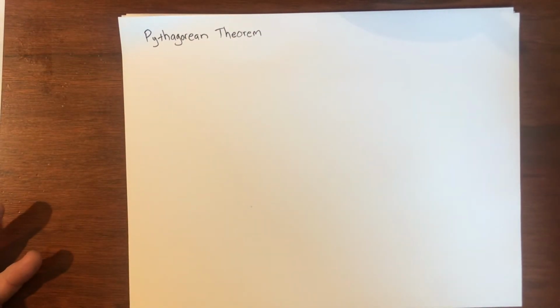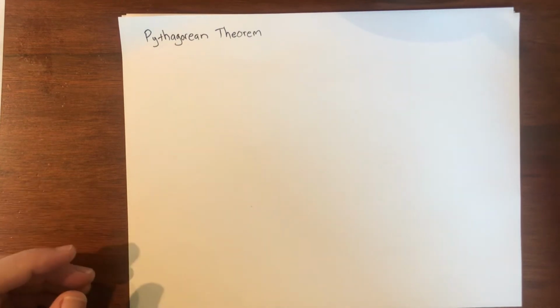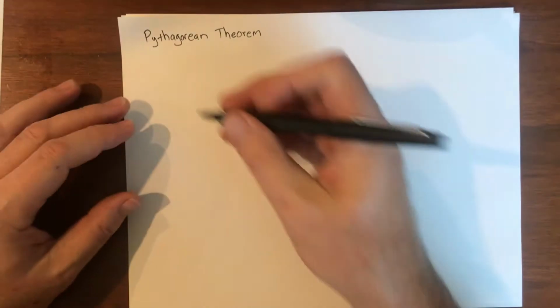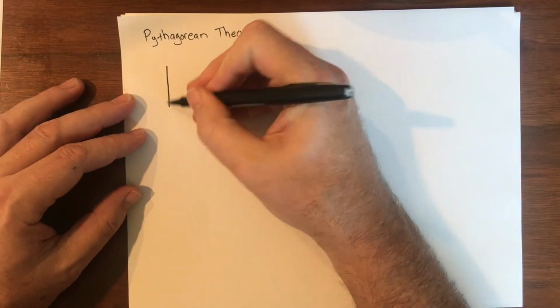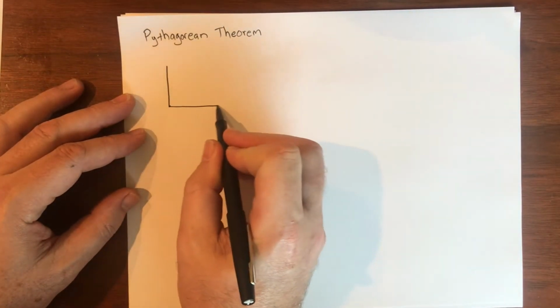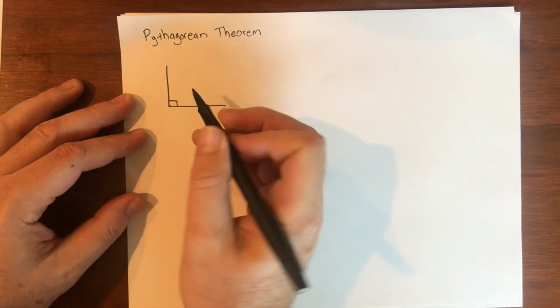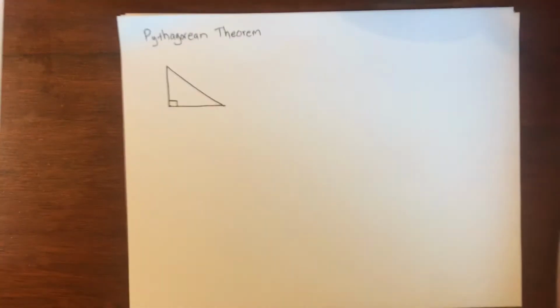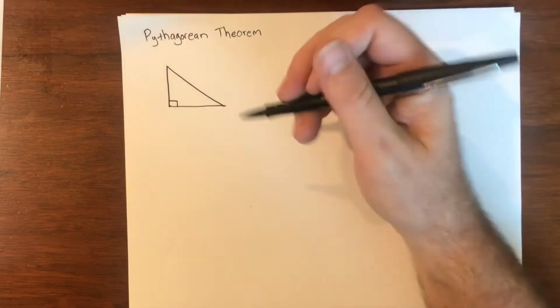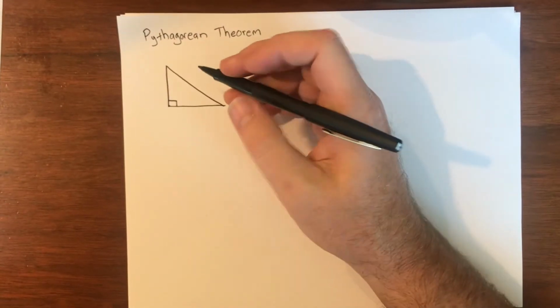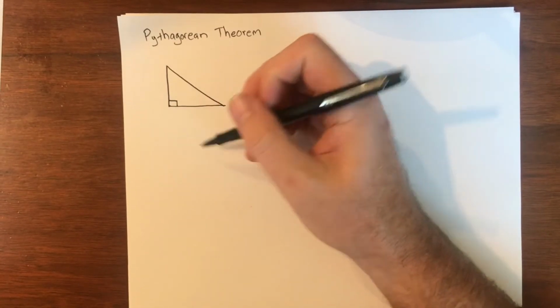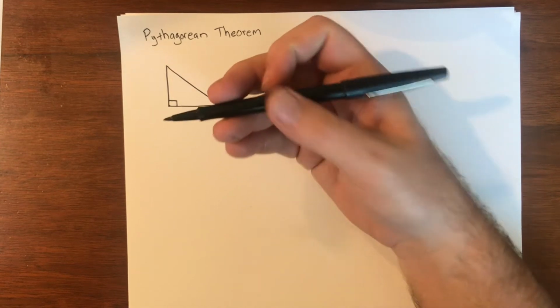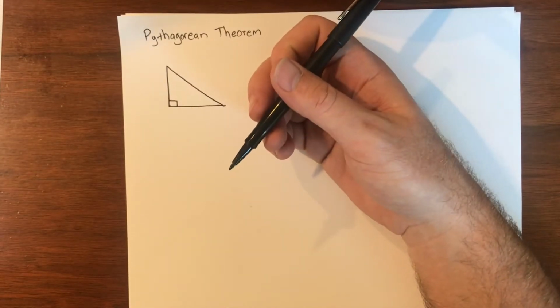Okay, so there's a guy in ancient Greece, Pythagoras, and he started looking at right triangles. Of course, you know right triangles are right because they have a 90-degree angle in them. So this is a pattern with side lengths on right triangles. That's all this is. He noticed there was a pattern and he was able to make a rule that works every time.